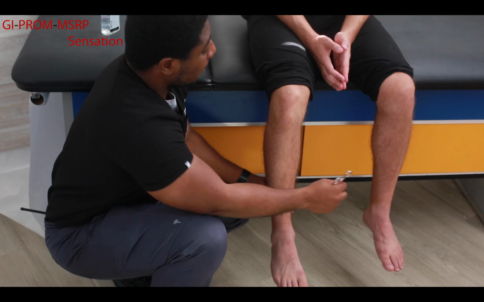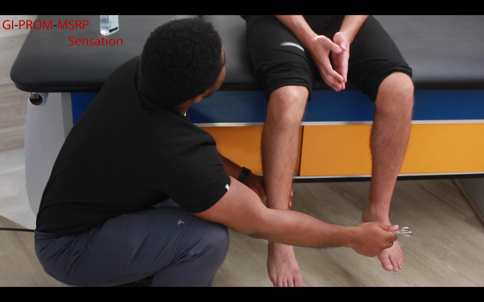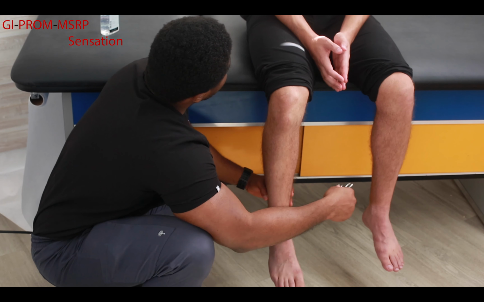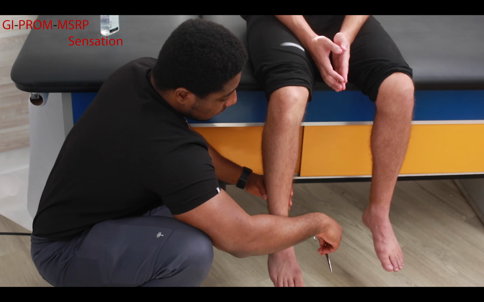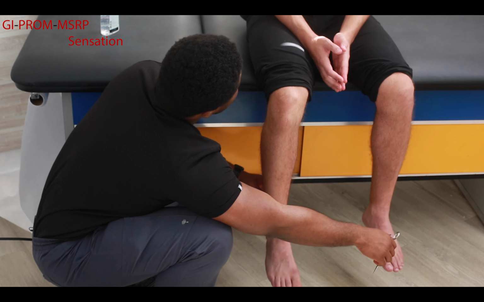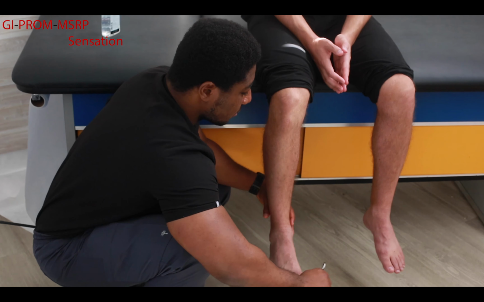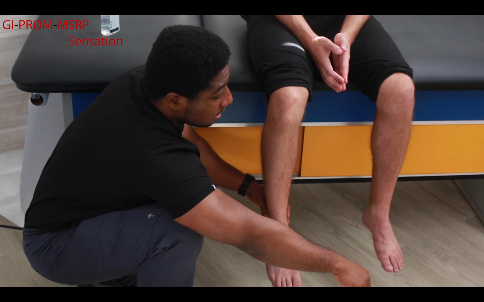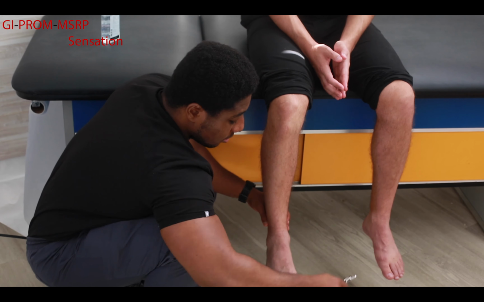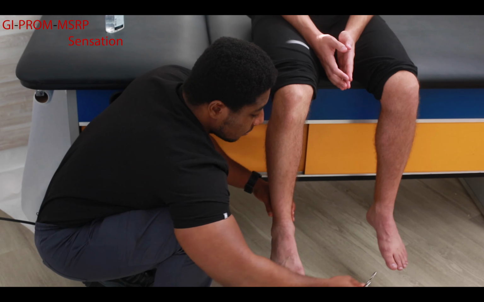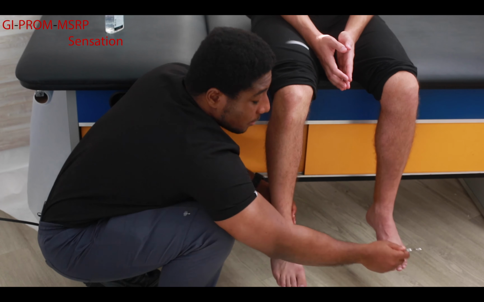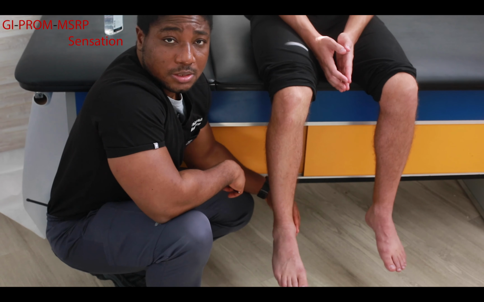You feel that? Yes. Same on both sides? Yes. Sharp or soft? Sharp. You feel that? Yes. Same on both sides? Yes. Sharp or soft? Soft. (The sensation check is repeated several times, alternating sharp and soft.)